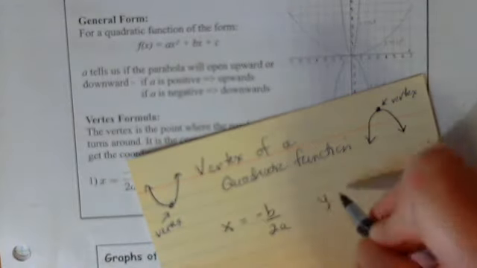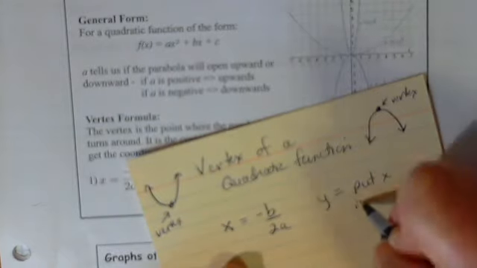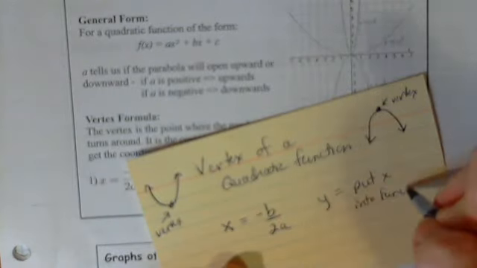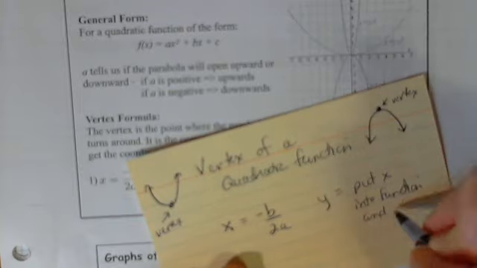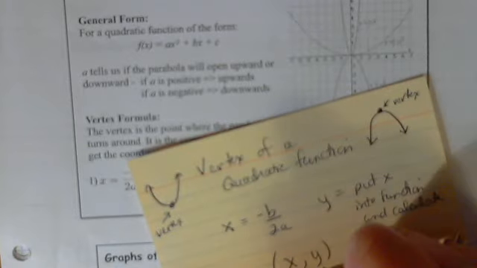Okay, so I'm going to get my index card ready. Now I'm going to put my formula x equals the opposite of b over 2a, and y equals, put x into function and calculate. And that'll give me a coordinate pair that I will graph.